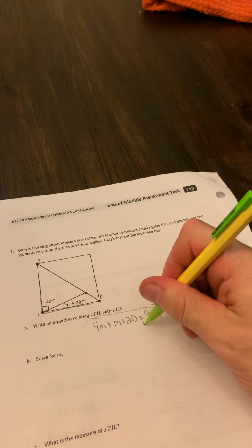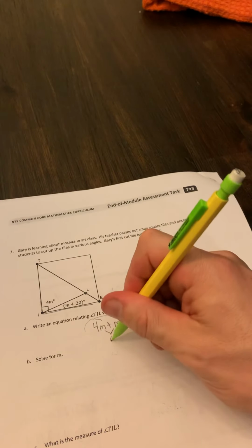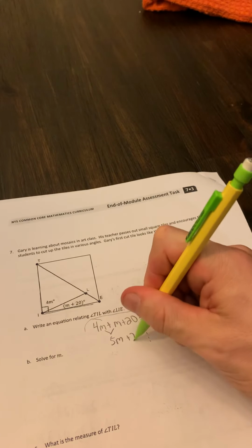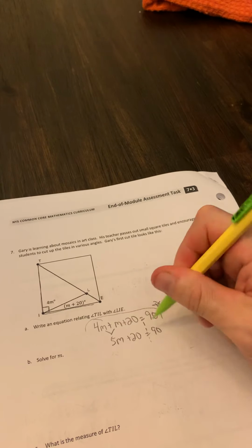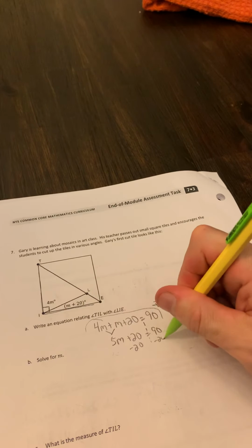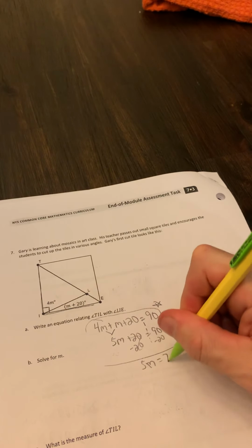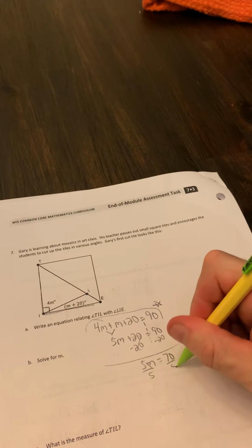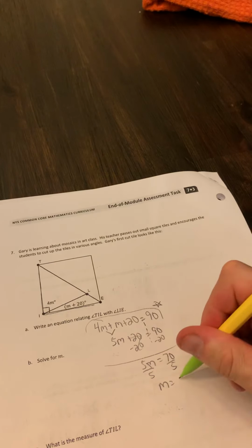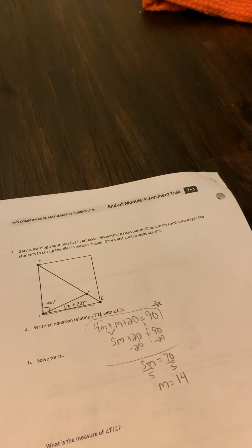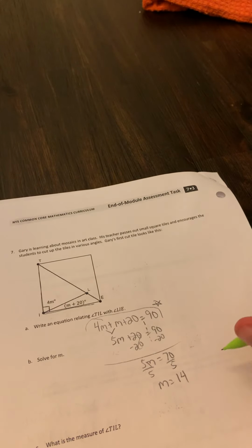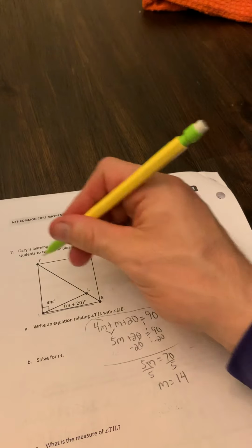And now I'm going to keep on going. 4M plus M is 5M plus 20 equals 90. Subtract 20 from both sides. 5M equals 70. Divide by 5. M equals 14, but let's double check because that doesn't seem right. No, oh, I love when I'm right. So M equals 14.